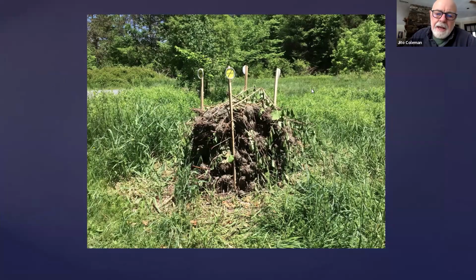That's after the pile has sat around for a while. It dries out quickly, becomes pretty inert. We then spread that back on the ground after it's completely composted. All right, go ahead.